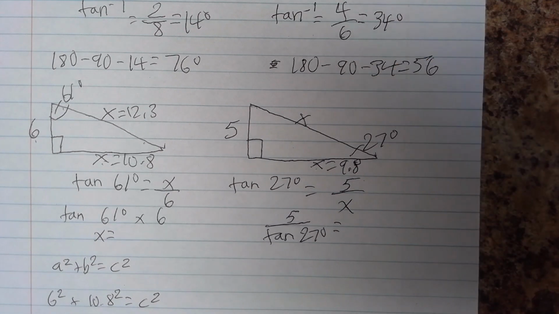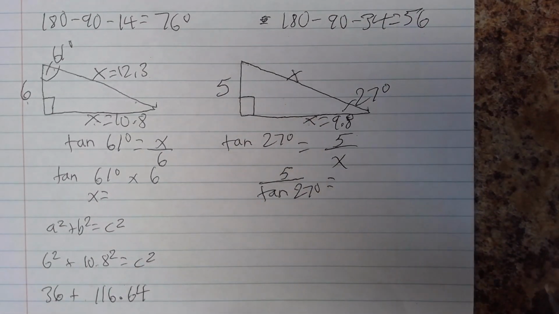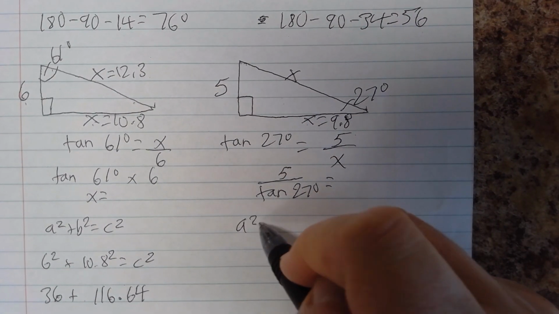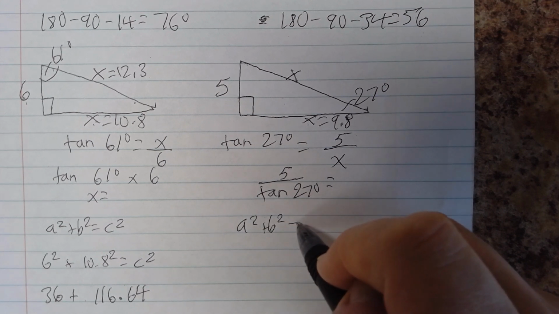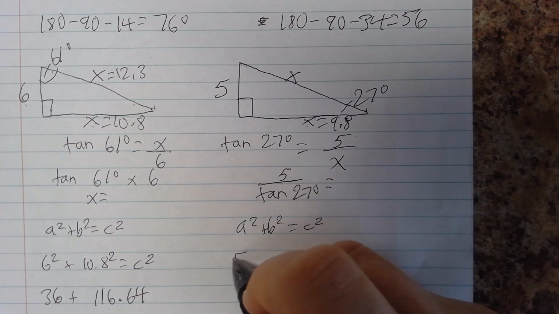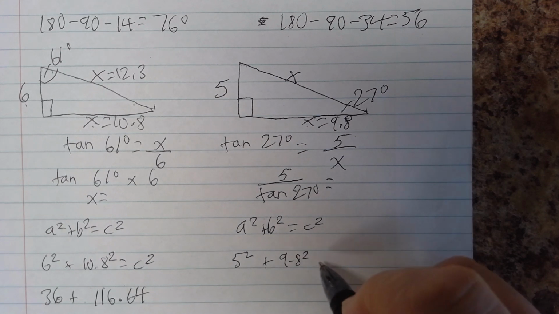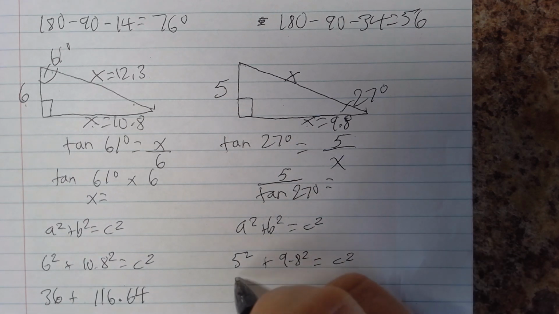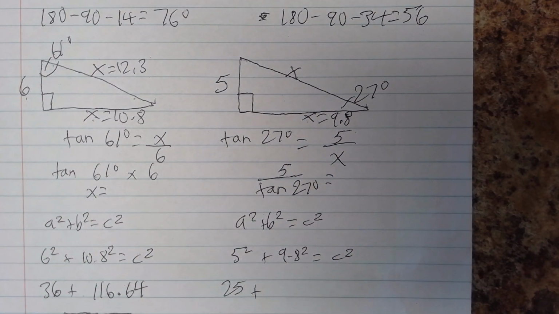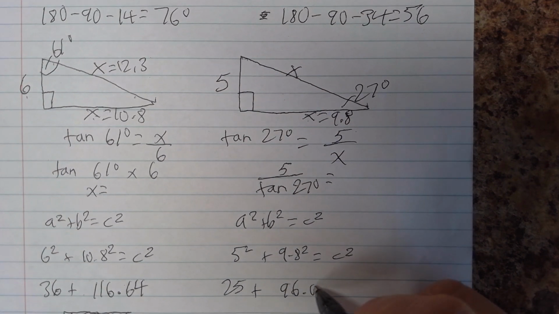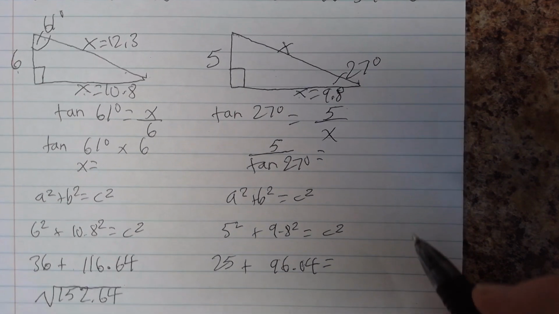And the hypotenuse once again presents itself as unsolved. A squared plus b squared equals c squared. 5 squared plus 9.8 squared equals c squared. 25 plus 9.8 squared, which is 96.04.